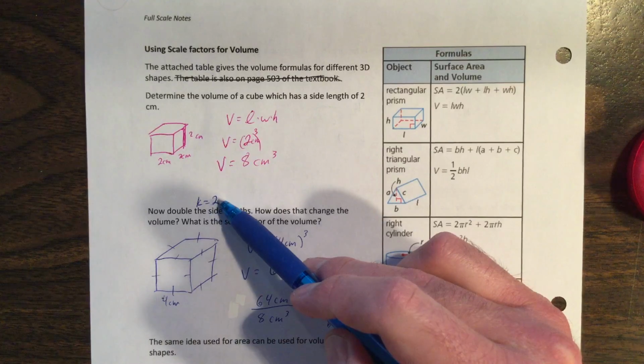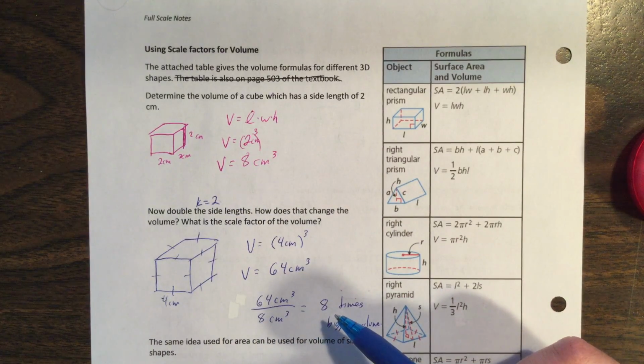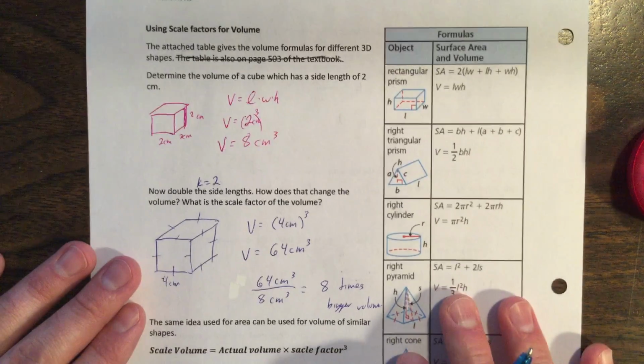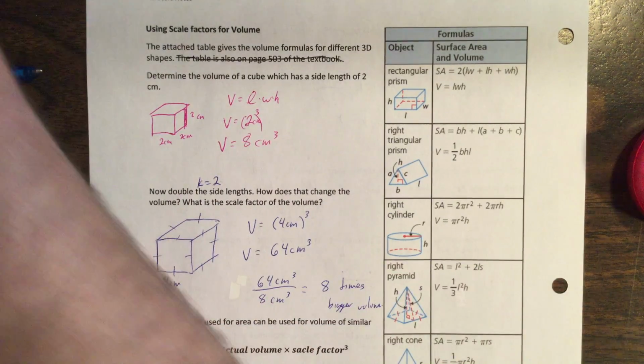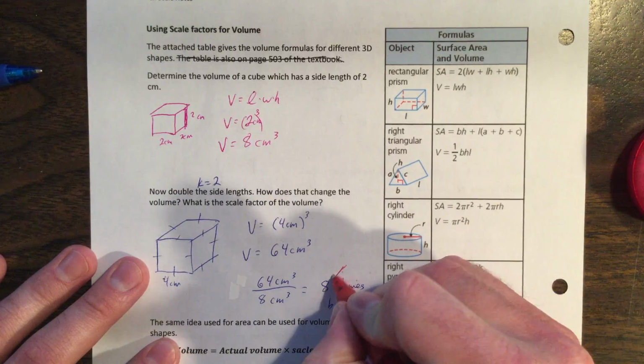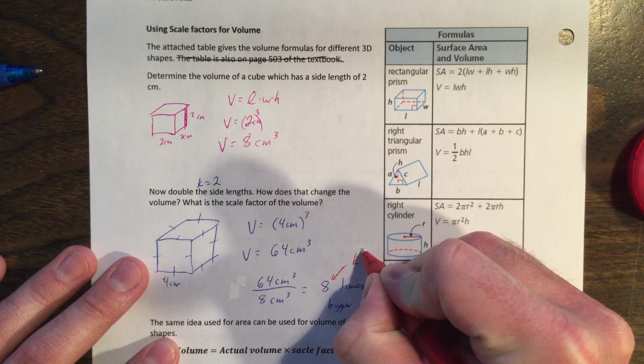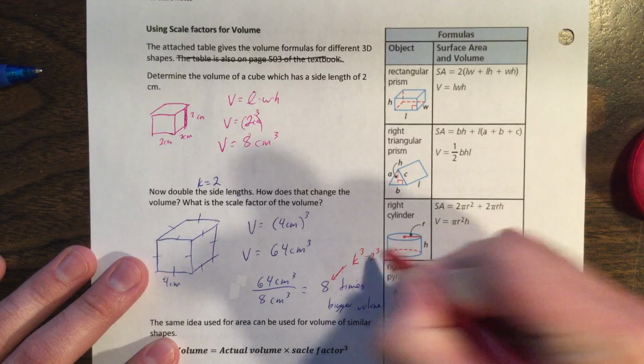If we double the side lengths, it's 8 times the volume, which is in fact k cubed. I'm just going to put this in right here. This is k cubed, or 2 cubed.